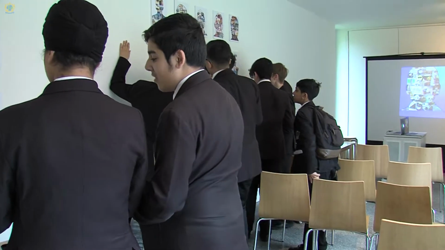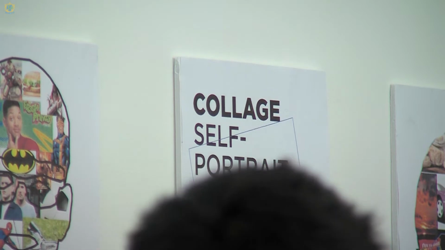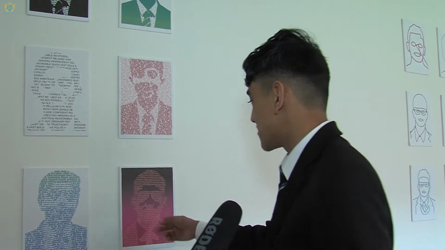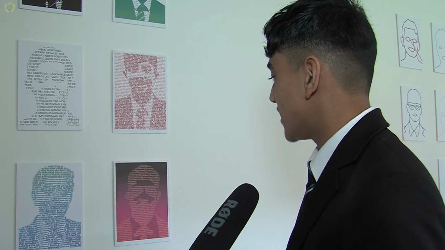I was really impressed because I've never used typography before. I've used different techniques like copying and pasting, and we use different layers for it. At the start I found it really hard, but now I've got used to it, so it's really easy now. I think it went very well.